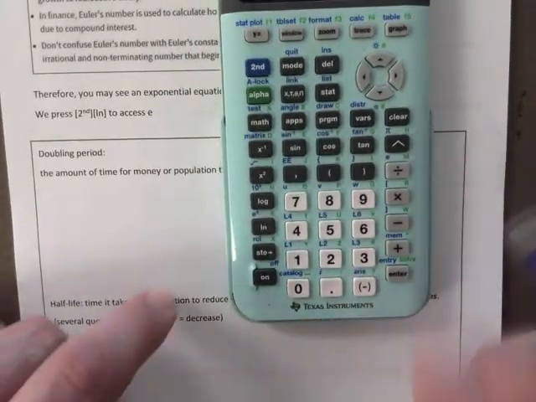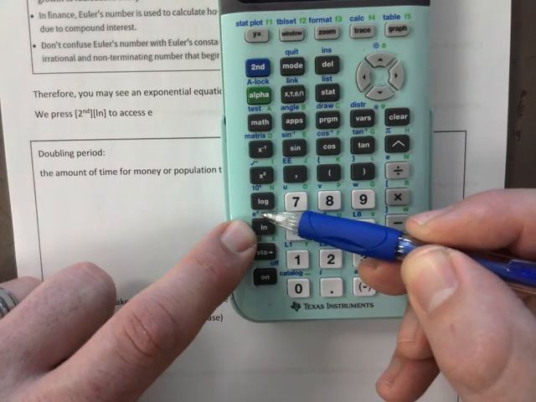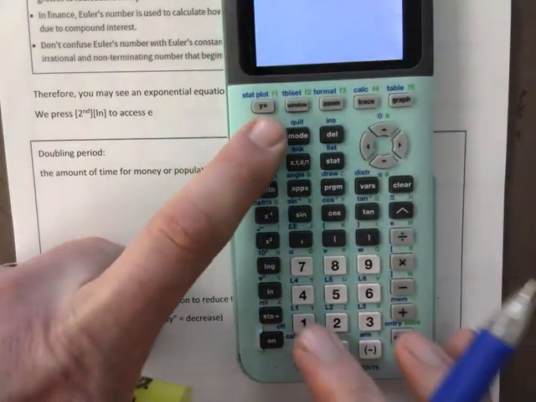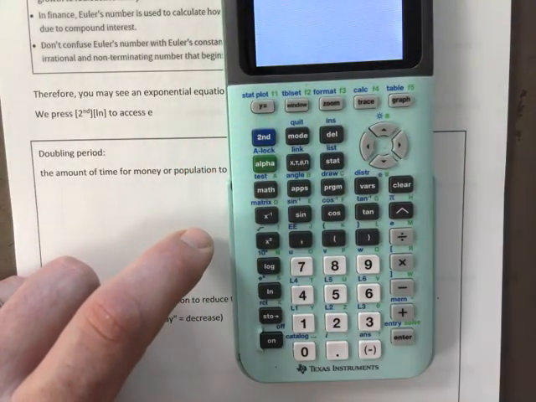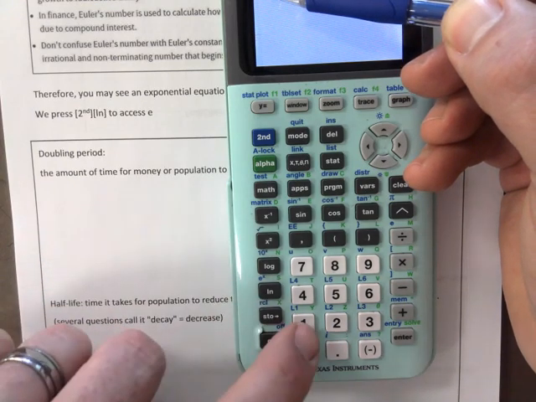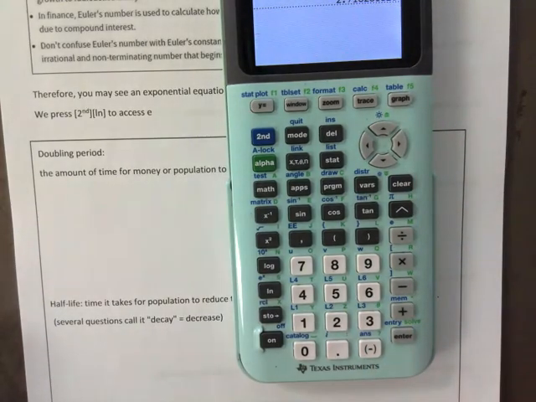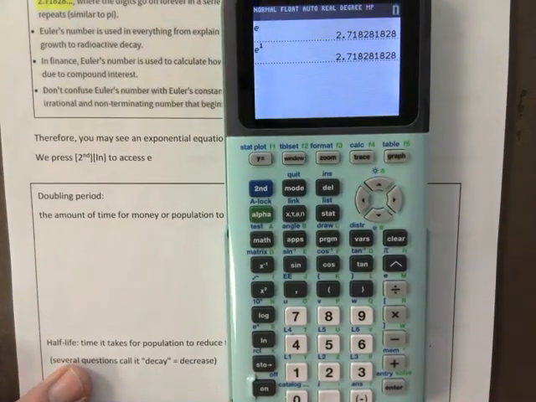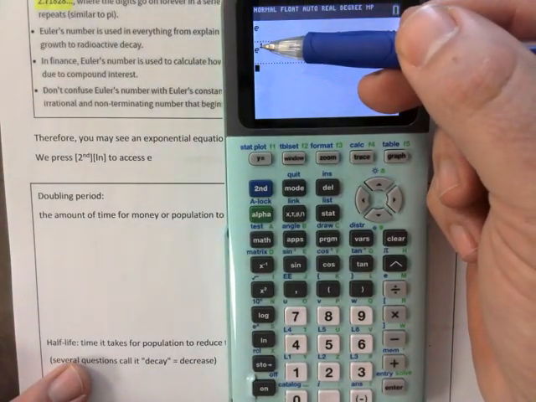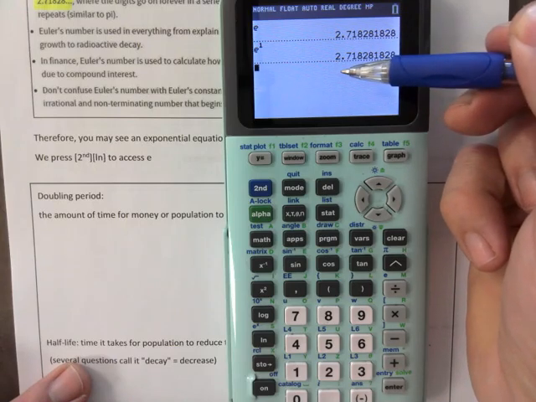Or, look up here one more time, this ln button has an e to the power of x. So you could just go second ln, and then you can actually put an exponent onto the e. We just want exponent of 1. Hit enter, you still get 2.718. Sorry, you can't see that. The exponent of 1, and then you still get that. Okay, so this is what you need to remember, that e is actually a number.